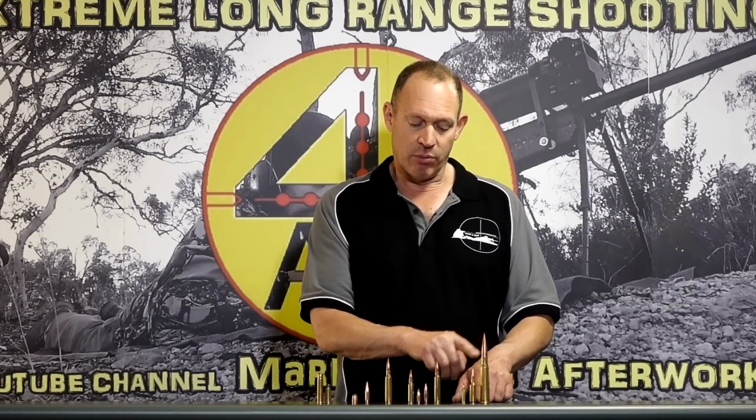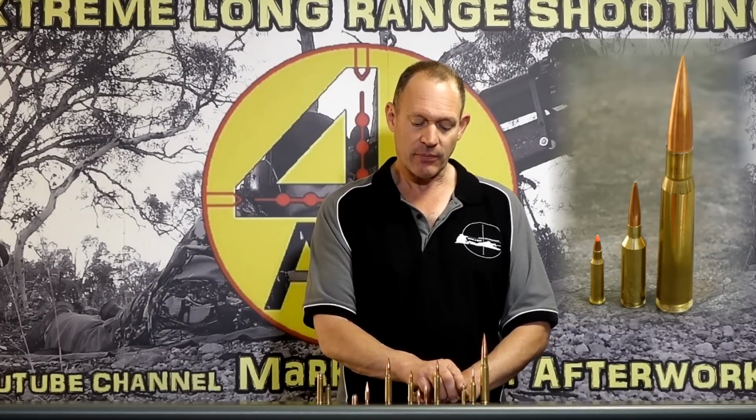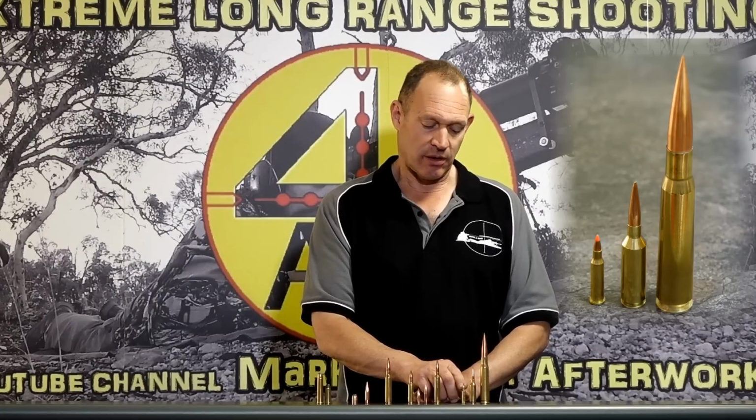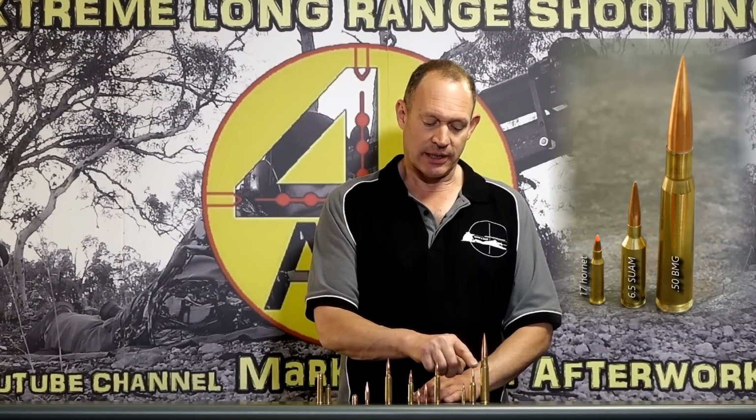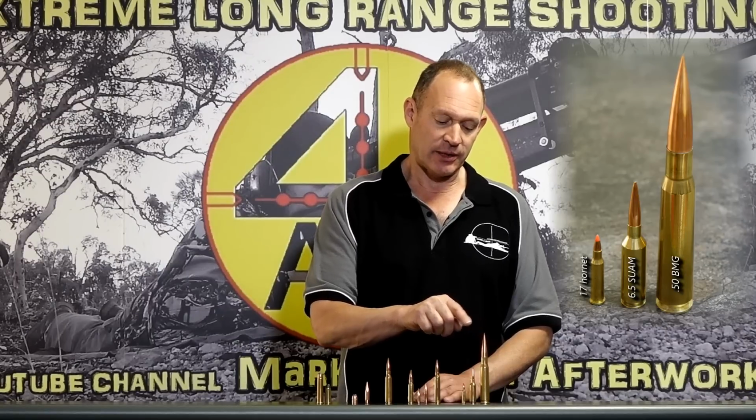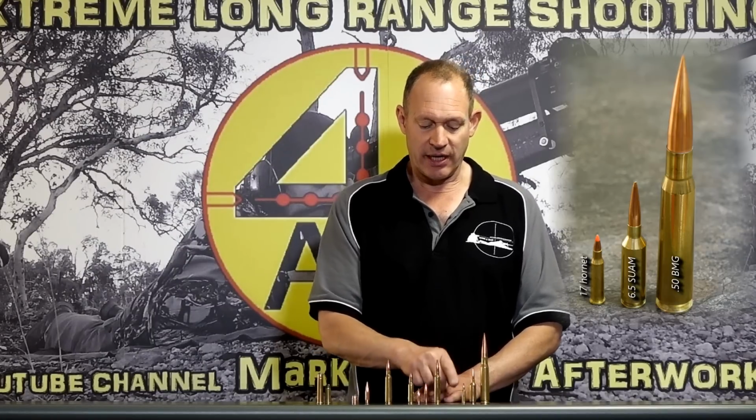Over here is another section of the same sort of conversation. You'll see all these bullets in rounds, so you can't see the bottom of them, but they're all very good shaped bullets. They're nice and slippery shapes. But because of the different weights, this little one here, which is a 17 caliber bullet, 0.17 of an inch. This is a 6.5 millimeter, which is the 0.264, and this one here is a 50, so it's a half an inch in diameter. As you can see, all very slippery shapes, but dramatically different in their sizes.